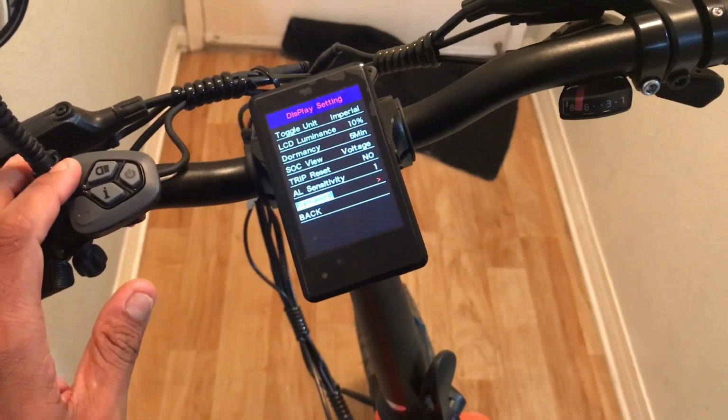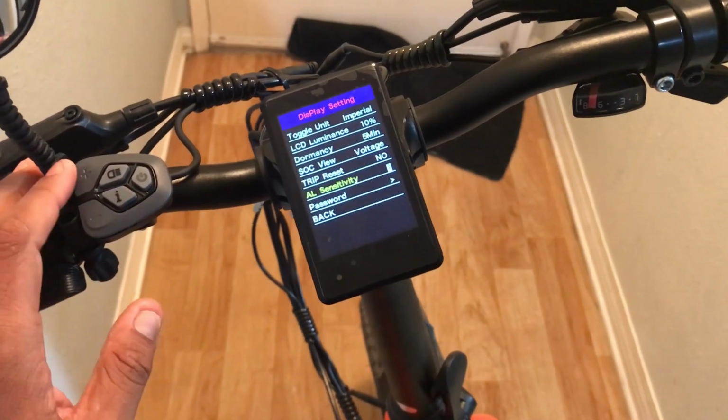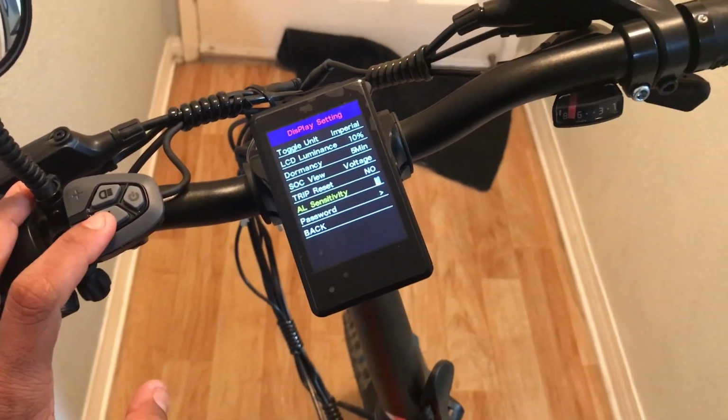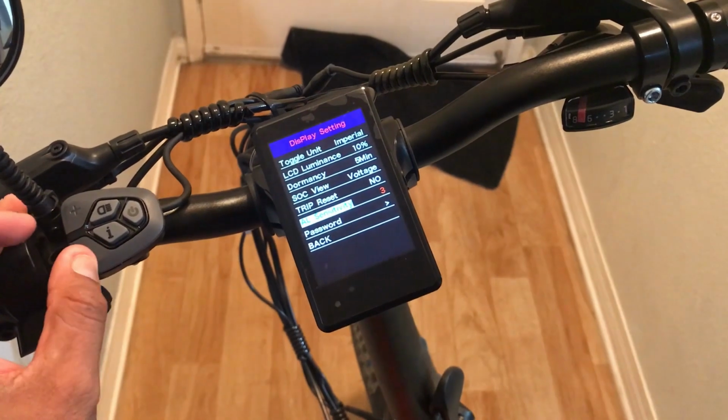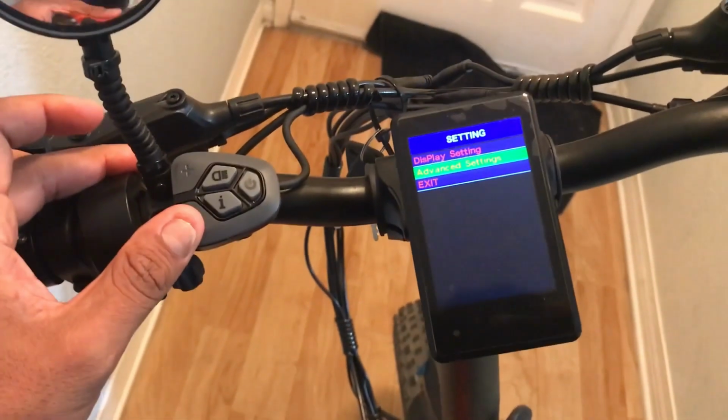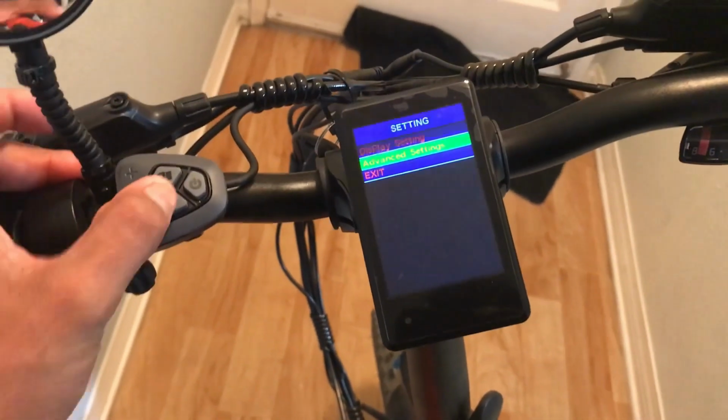So 5 is the lowest sensitivity level, so it takes some time to turn on for the lowest level, and maybe requires a lot of darkness as well, I guess.